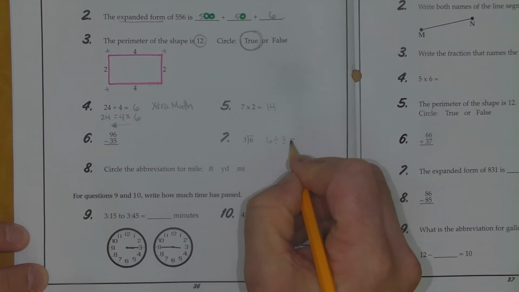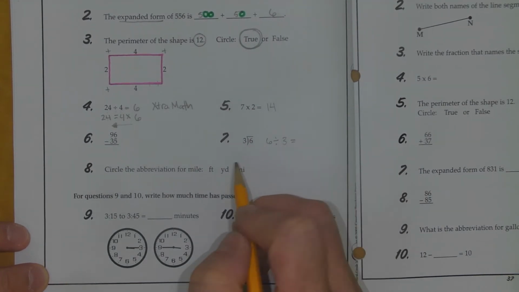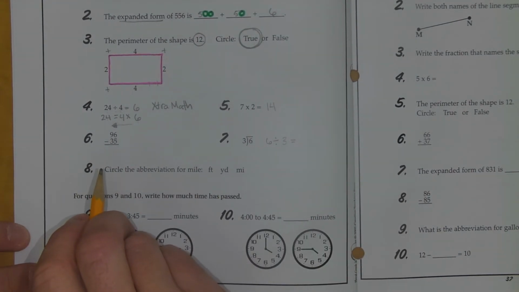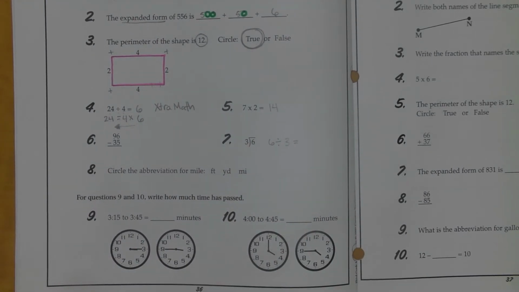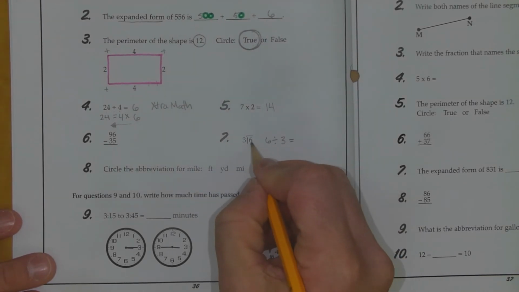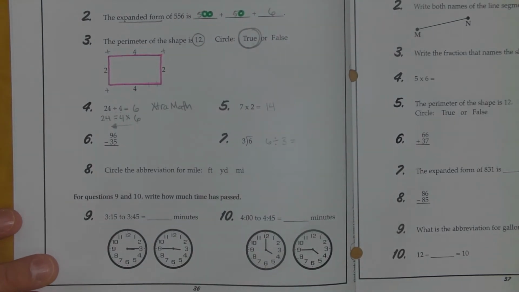A lot of times kids will look at this division symbol and say 3 divided by 6, but that is not correct. Because if you took 3 and divided it by 6, you'd end up with a fraction, and then it gets super confusing from there. For the time being, you say this one 6 divided by 3, or it looks like this.